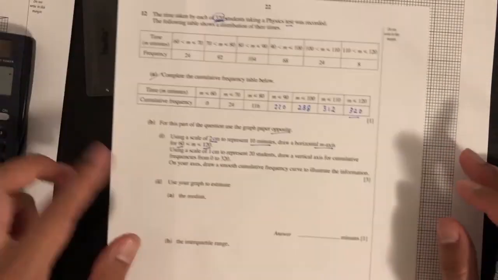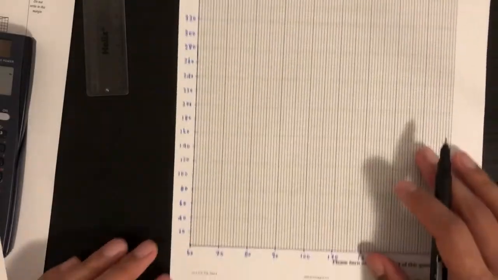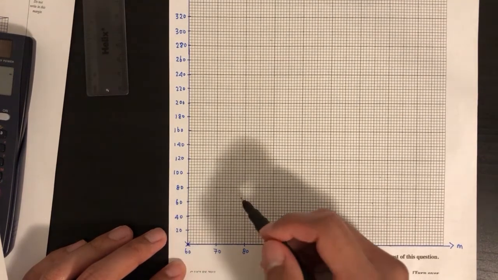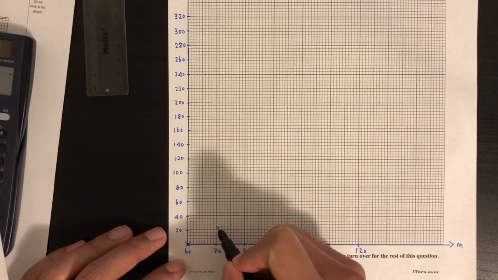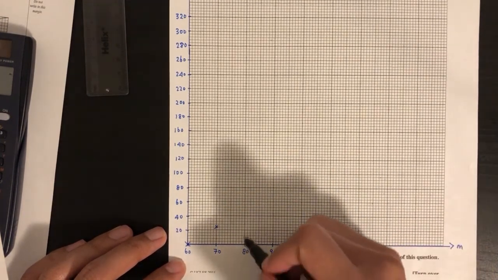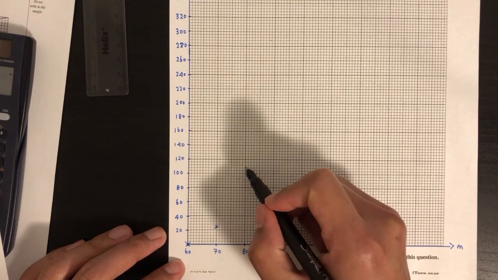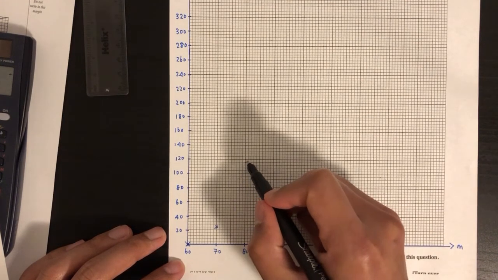So the first one we have here will be your x and y. 60, 0, that's the first point. So this one is the first point. Next one will be 70, 24. 24 will be here. 80, 116. So each square is 4, so 104, 108, there you go, 116 is here.